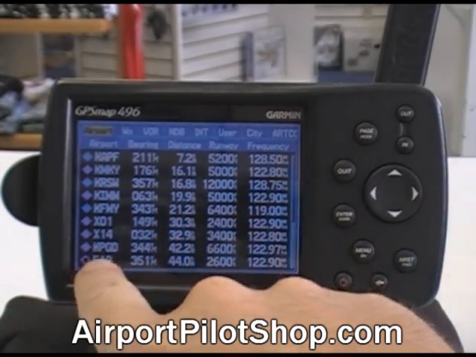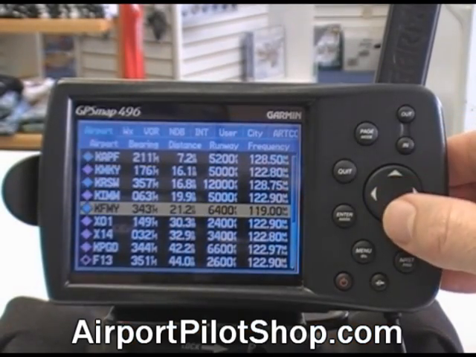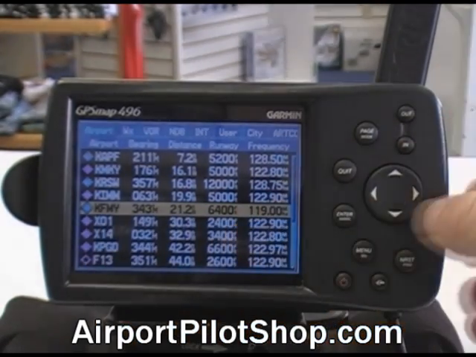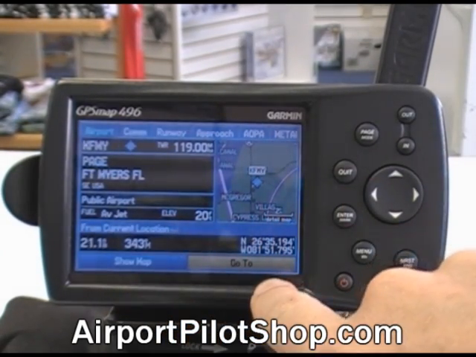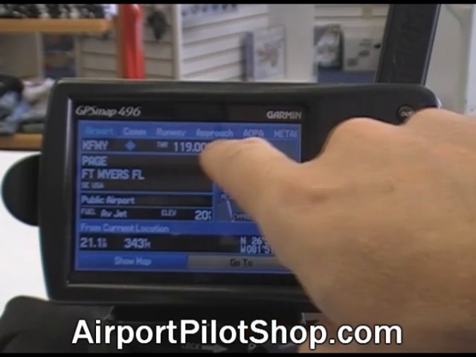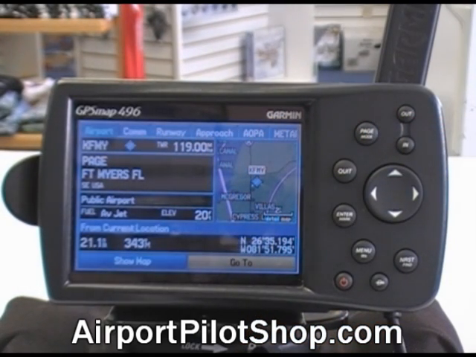The third method of looking up airport information is to use the nearest button. I have my list of nearest airports, select the airport that I'm interested in getting information on, and press enter. That brings up my airport information screen. It shows the airport, comm, runway, approach, AOPA, METAR, and TAF tabs. And that is your introduction to the airport information and how to find it.